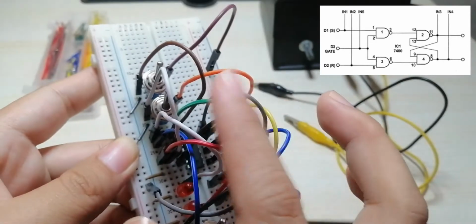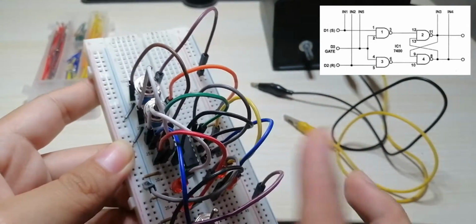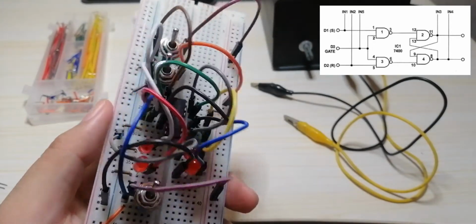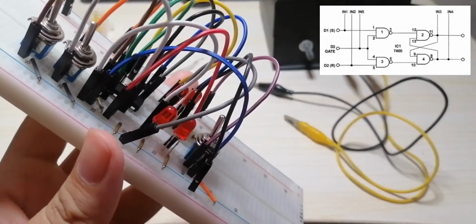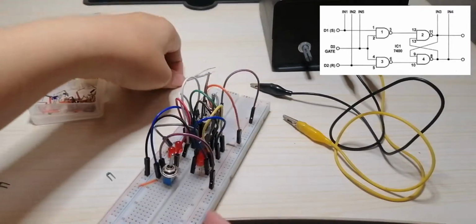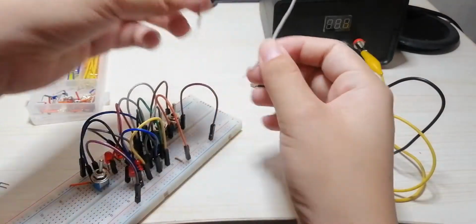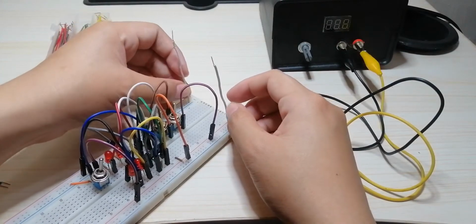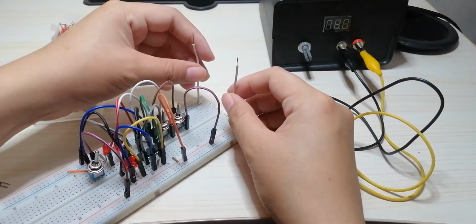So the connection on that side is still the same. So we will now connect this in our power supply, and let's see what will happen.